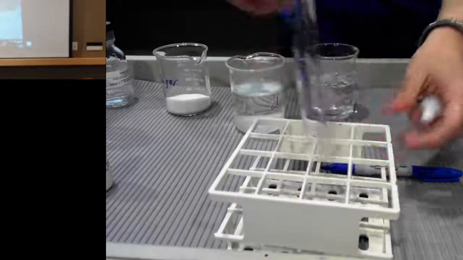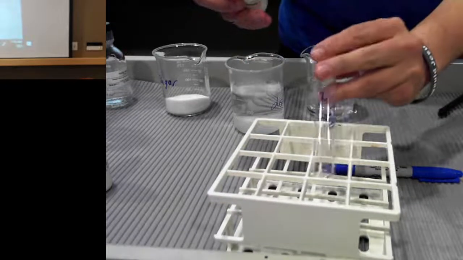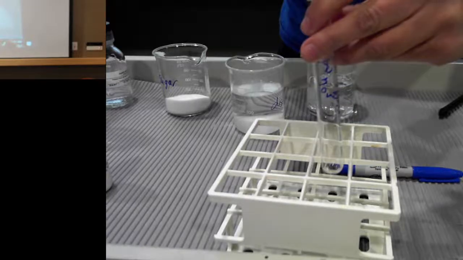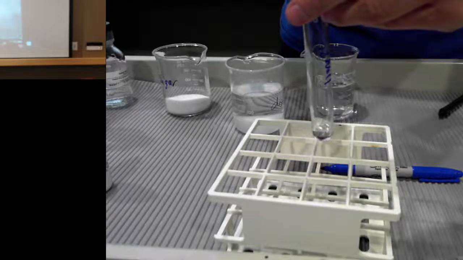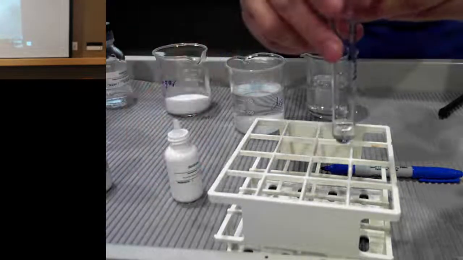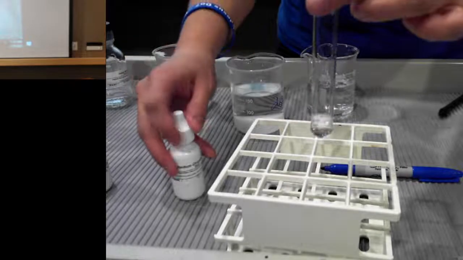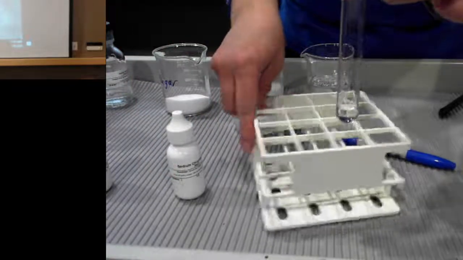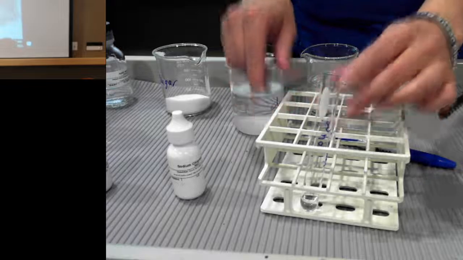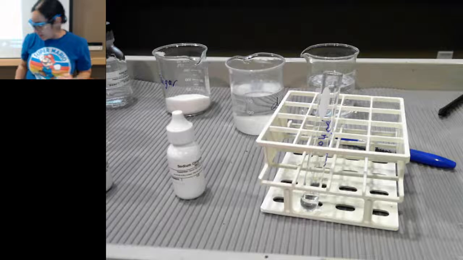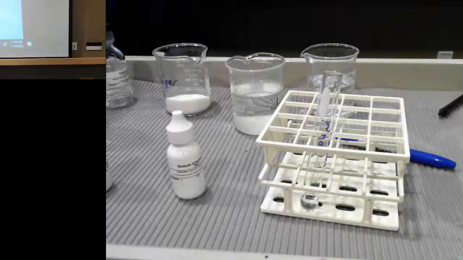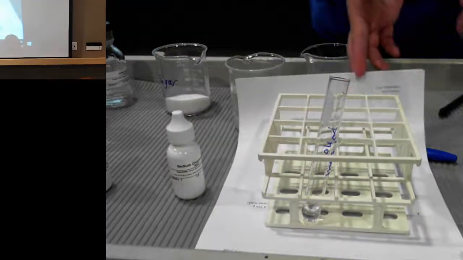Oh, we can't see the bottom of the test tube. I guess I'll just hold it. Or if you turn the rack a quarter turn, it'll be easy. Can you see that? I can't tell if y'all can see. Yeah, we can see the bottom of the tube. Okay, I don't know if that helps.